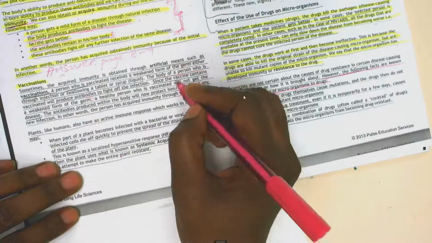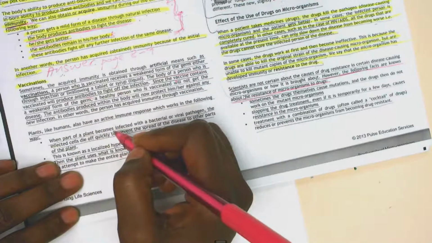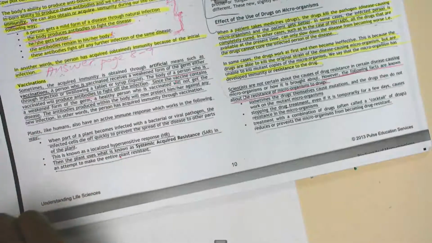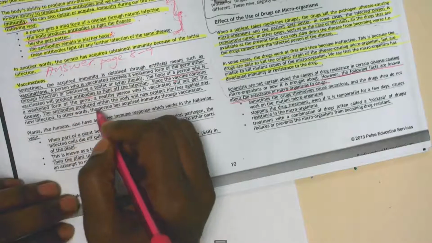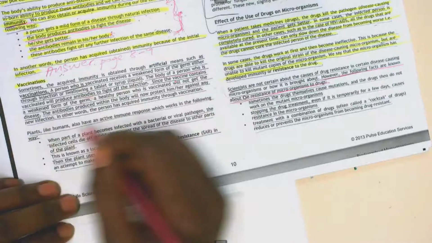Since vaccines contain a weakened form of the germ, a healthy person who is vaccinated will not get the disease. The antibodies produced within the body will protect him or her against a new infection.